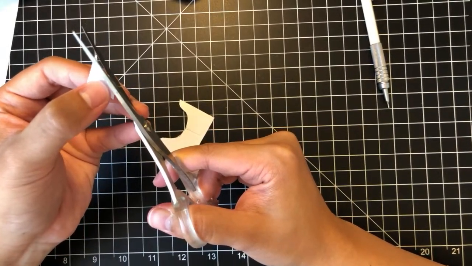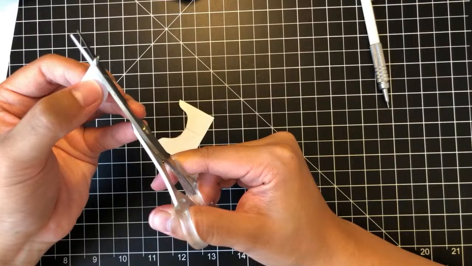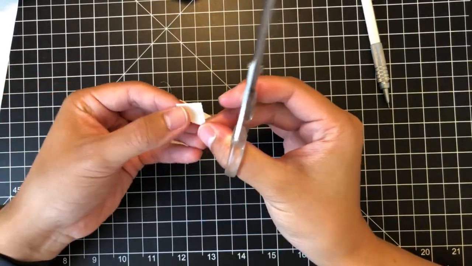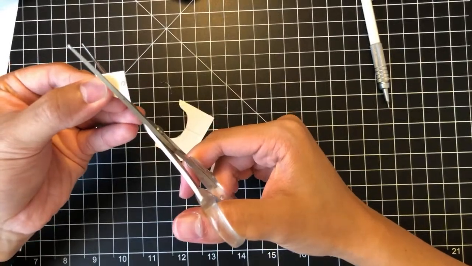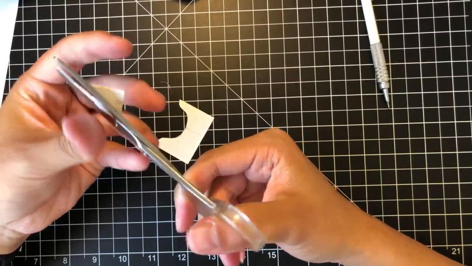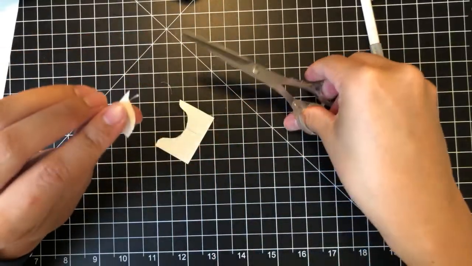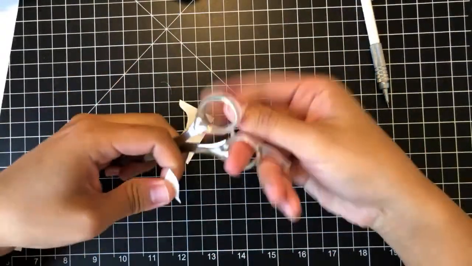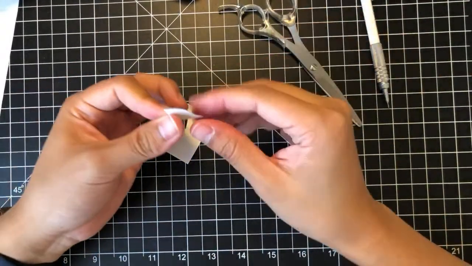Now this wouldn't be a problem if you printed out your template, right? But for me, I have to do this by hand, so here we are. Okay, that's good.